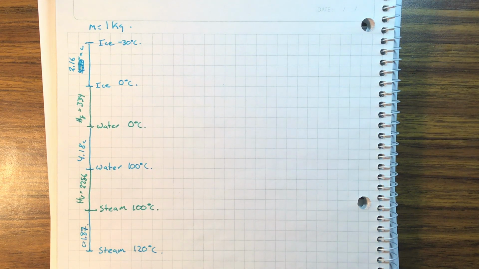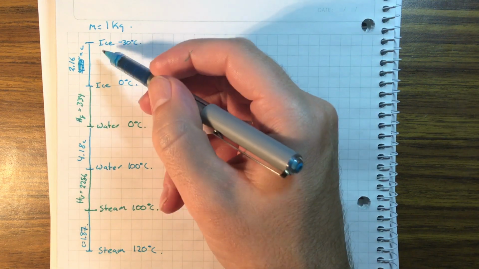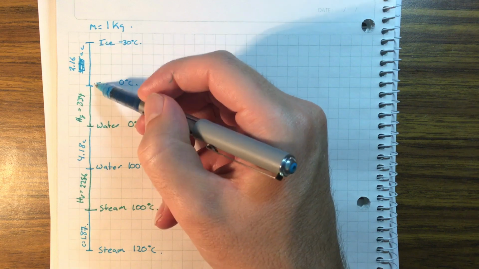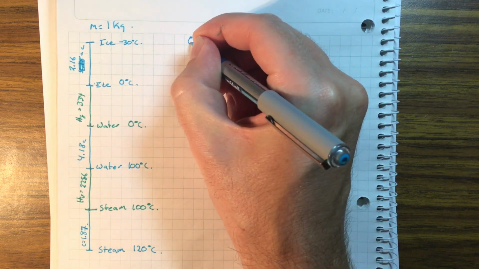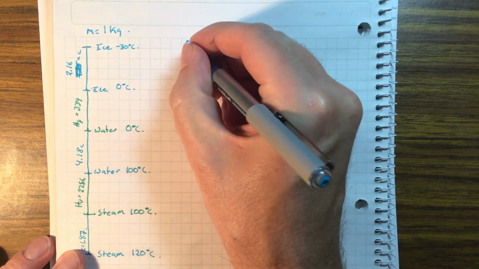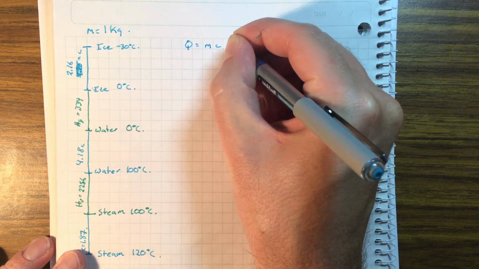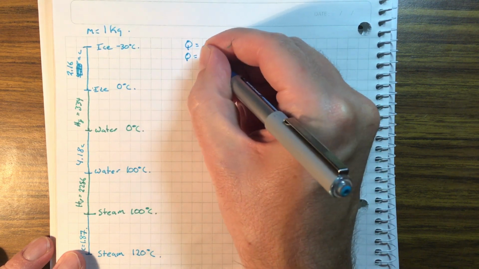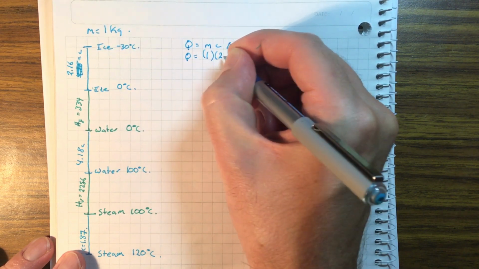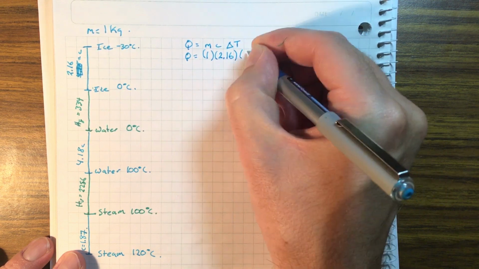Okay, now let's start working through these. Our first one is a temperature change. So we use Q equals MC delta T. And Q is equal to 1, our mass, times 2.16 times plus 30.